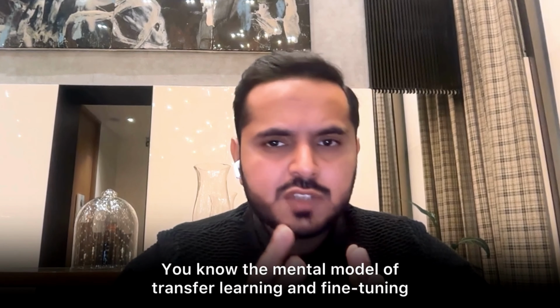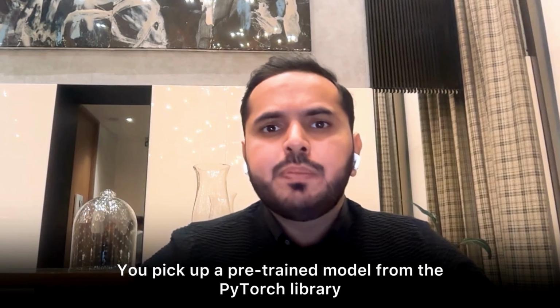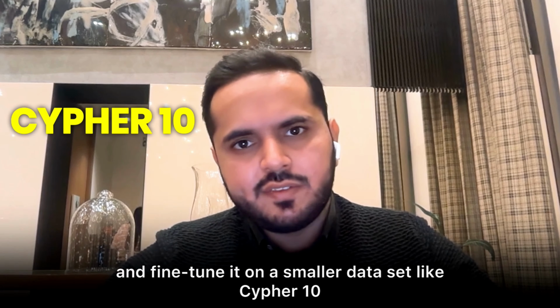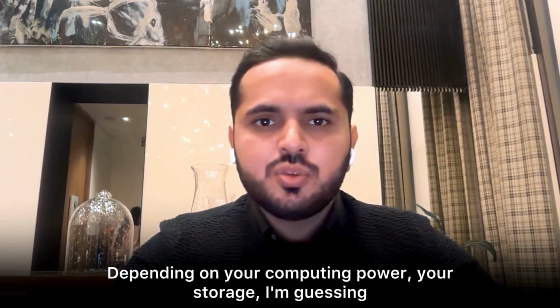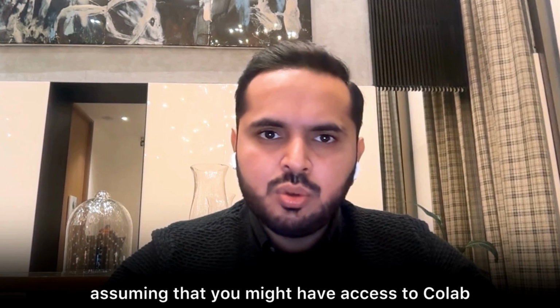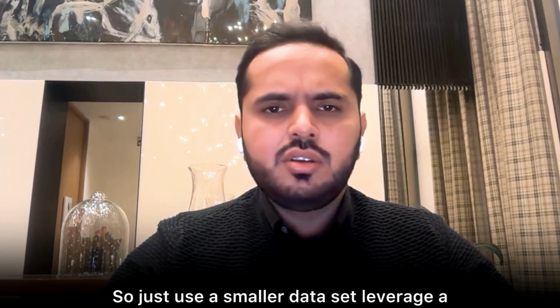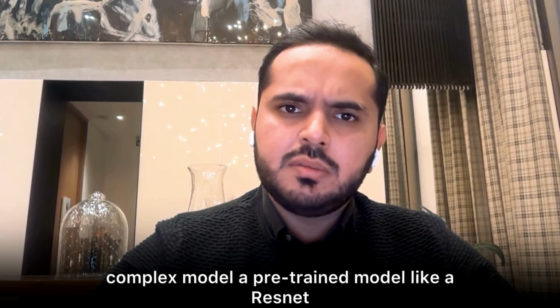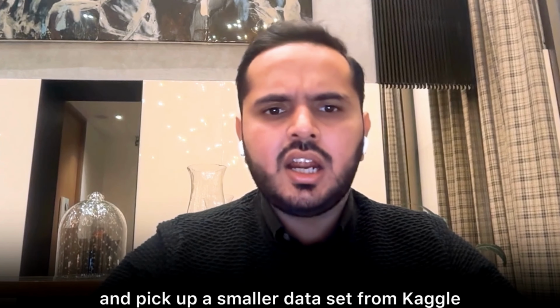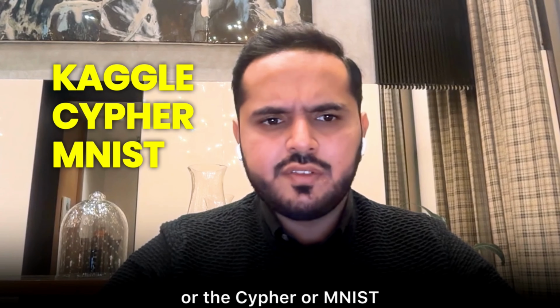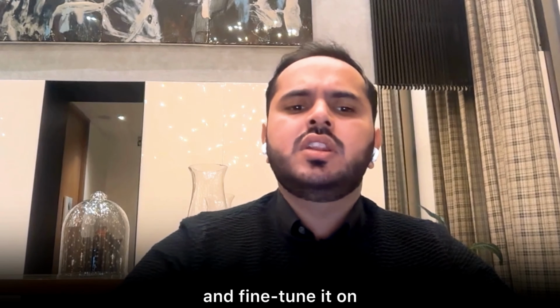So pick up any one of them and just build the architecture using PyTorch and train it on a smaller data set. You know, the mental model of transfer learning and fine-tuning. You pick up a pre-trained model from the PyTorch library and fine-tune it on a smaller data set like CIFAR-10, depending on your computing power, your storage. I'm assuming that you might have access to Colab, a single GPU instance, or maybe your local machine like a MacBook Pro or some decent machine. So just use a smaller data set, leverage a complex model, a pre-trained model like a ResNet, and pick up a smaller data set from Kaggle or CIFAR or MNIST and fine-tune it on that particular data set, right?